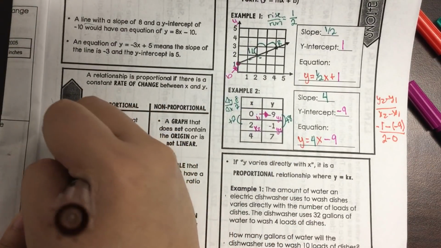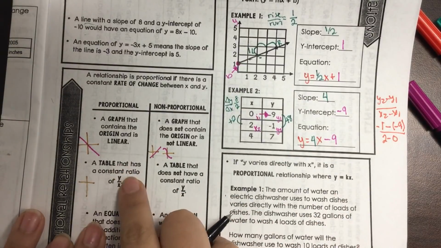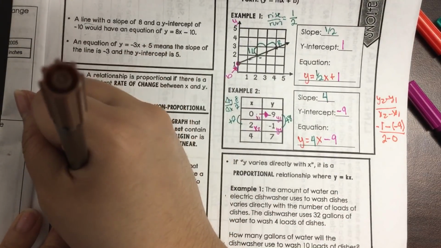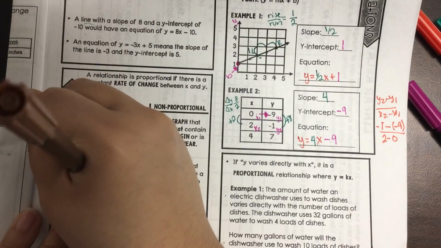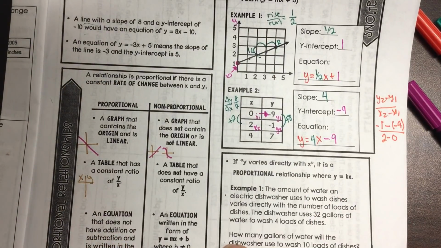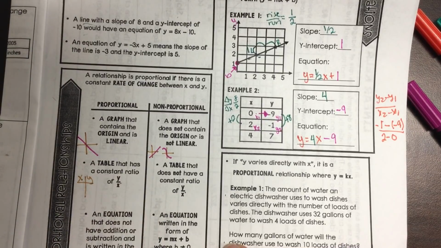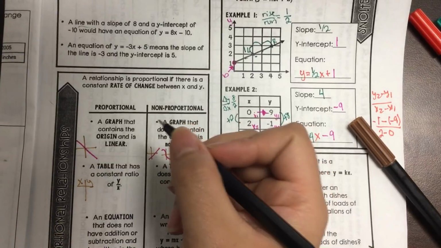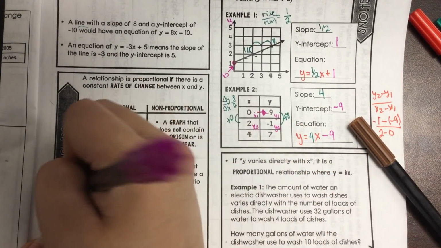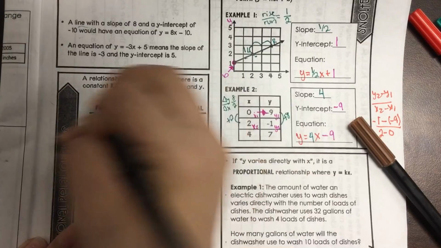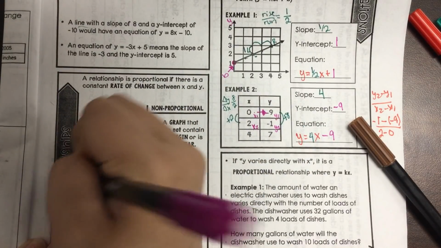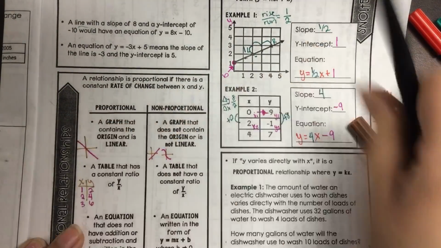So here, let's go ahead and draw a table. The table has to have a constant ratio of y over x. So this is different from when we find our slope. When we find our slope, we find just the change in y over the change in x. And when we're looking at proportionality, it could still have a slope. It's just going to be a more specific kind of relationship. So the y divided by x needs to be the same. So let's say we had a table and it was 1, 2, 2, 4, 3, 6.